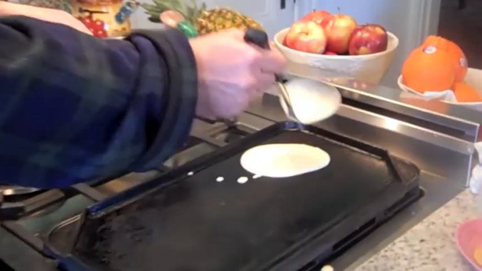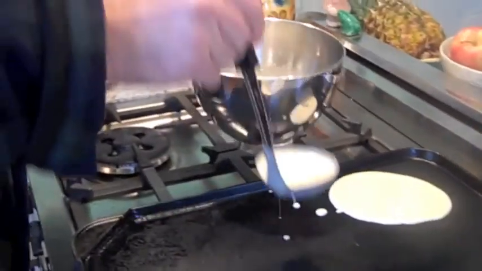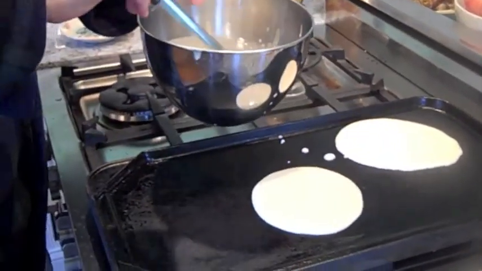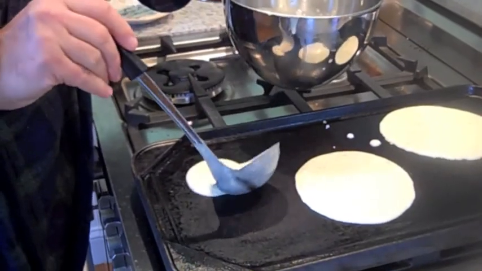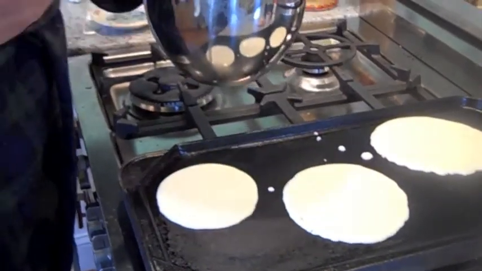Alright, now let's try a little bit of each on the griddle. Make some pancakes, some with baking powder, some with baking soda. Write down what you think is going to happen. Cook them up, eat them, and write down what your observations are. This is a scientific experiment. Try to keep everything exactly the same except for baking soda, baking powder, and then our control, which is nothing.